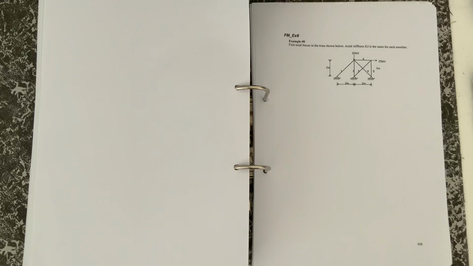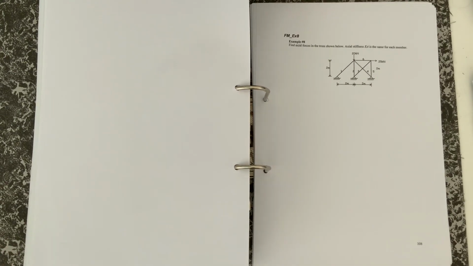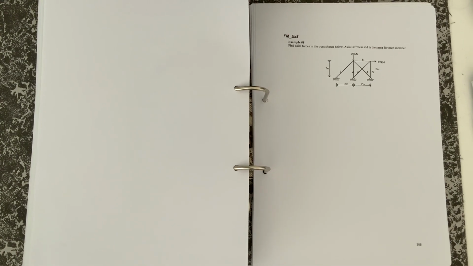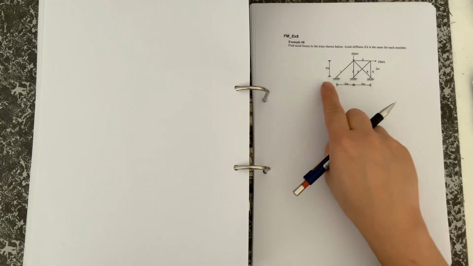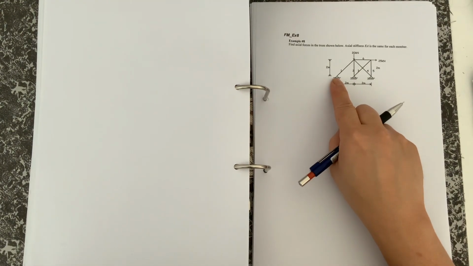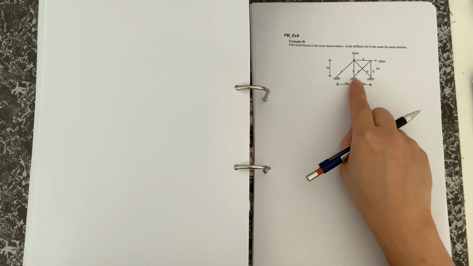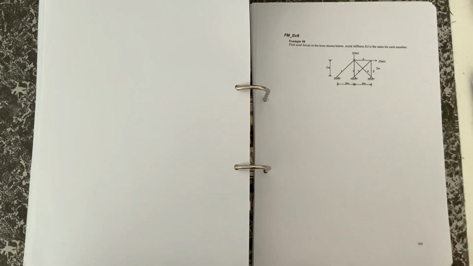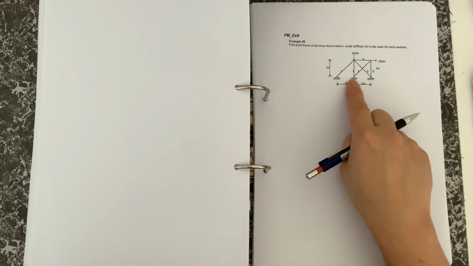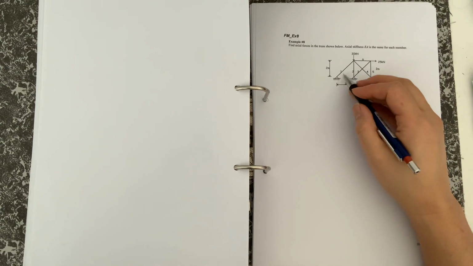Let's have a quick chat about this one here. So it's exactly the same with this one, except, firstly, we observe that down here, these are not rollers, and that one is not a roller there. So we've got two pins at the base here.